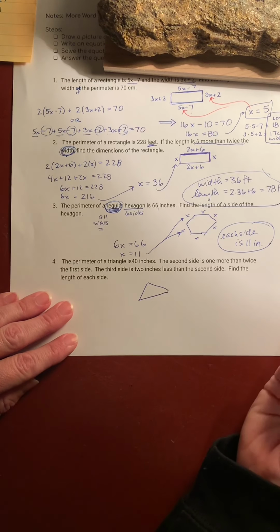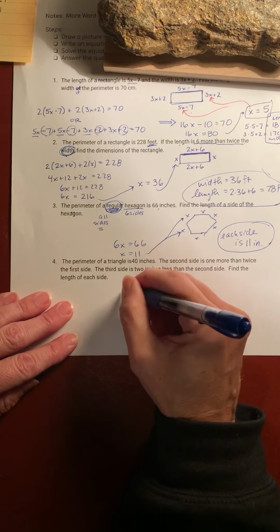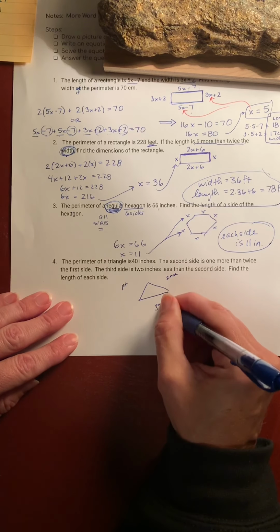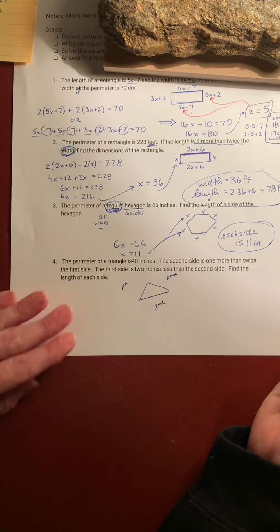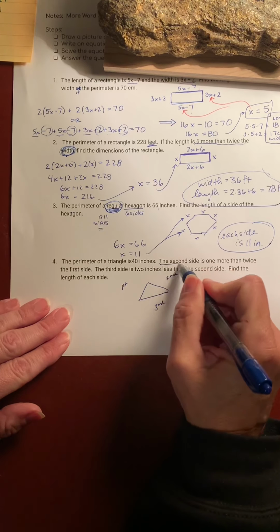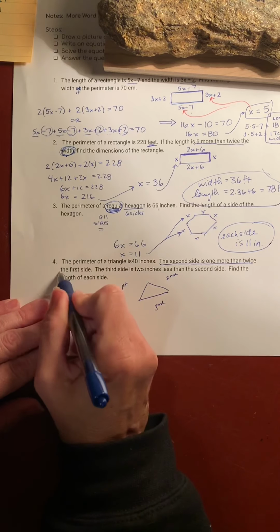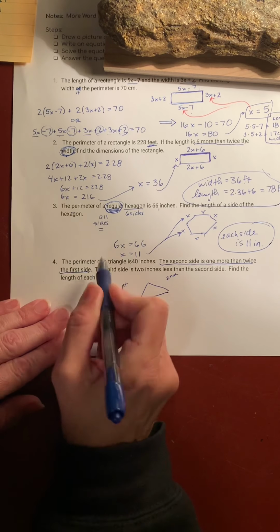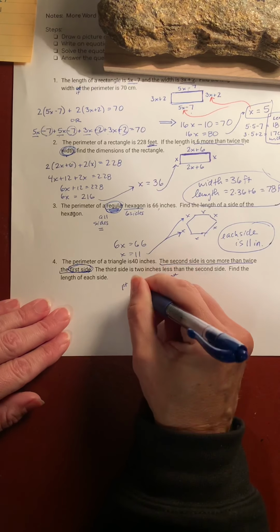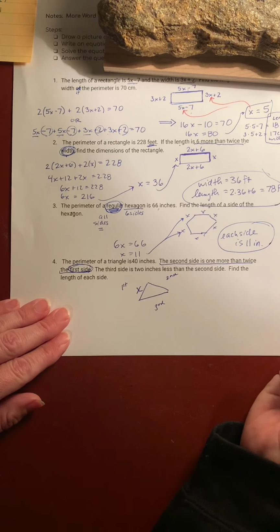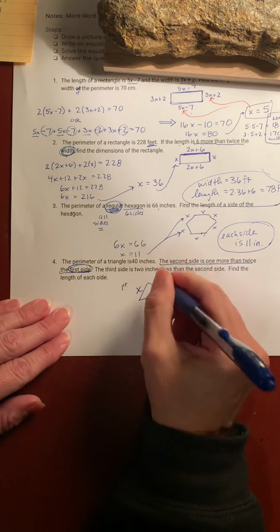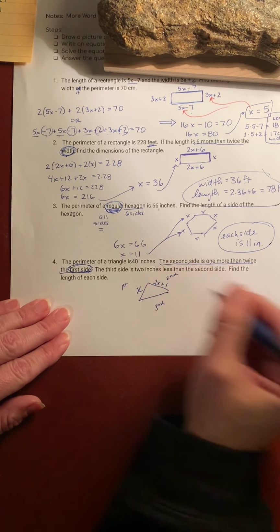Well, it doesn't matter how I want to think about these. Let me say this is the first, this is the second, this is the third. It doesn't really matter. What matters is which one are we going to call x? Well, let's read the first part. The second side is 1 more than twice the first side. So see how that first side comes last in that little math statement? That means the first side is going to be x. And the second side is 1 more than twice that first side. 1 more than twice.